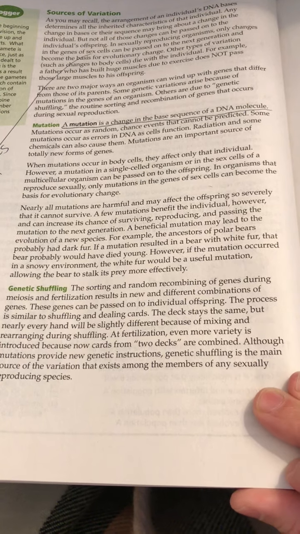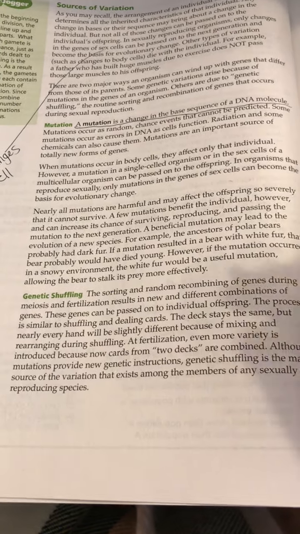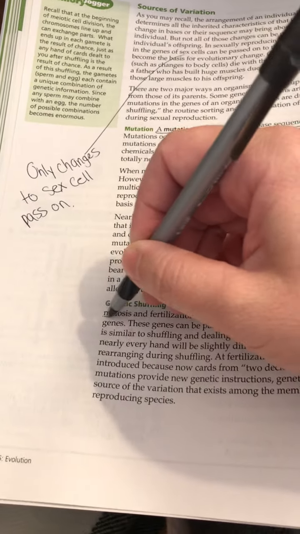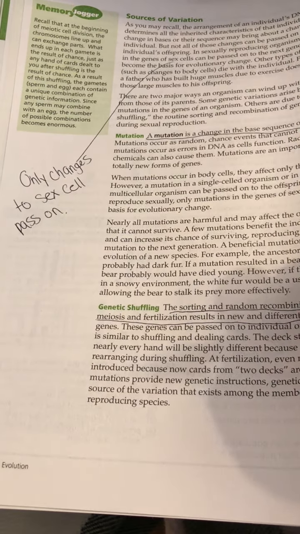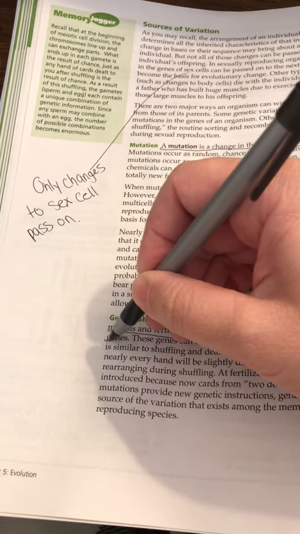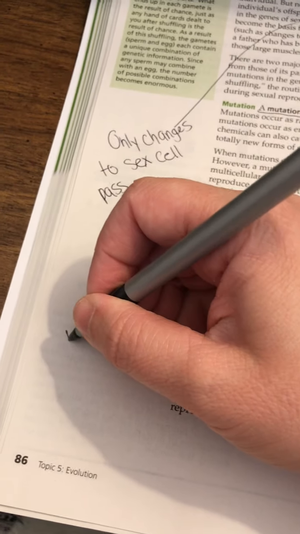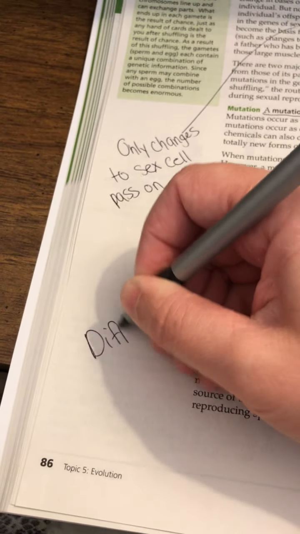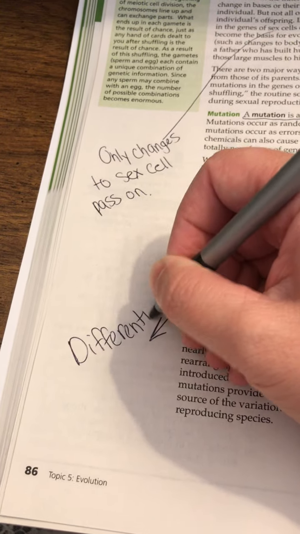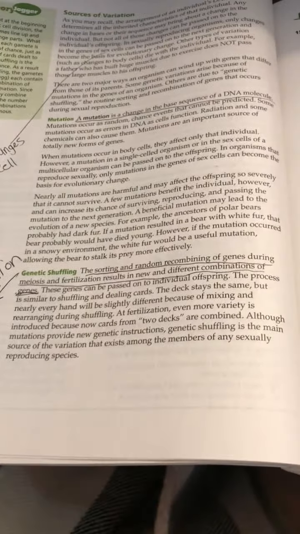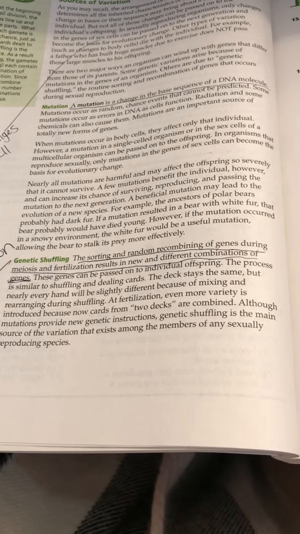Genetic shuffling. The sorting and random recombining of genes during meiosis and fertilization results in new and different combinations of genes. So I'm going to put here Differentiation, because that's what leads to differentiation. Those genes can be passed on to the individual offspring.